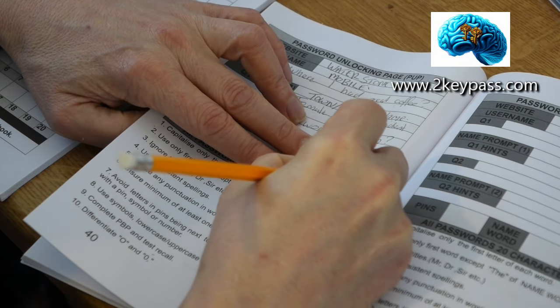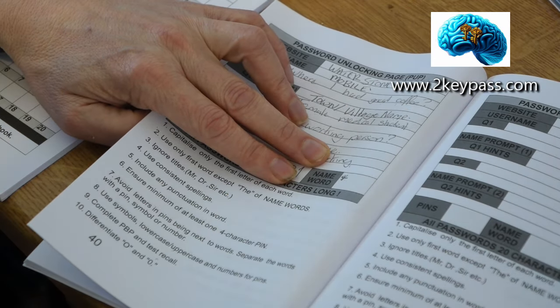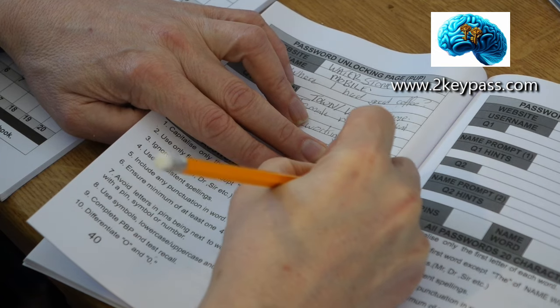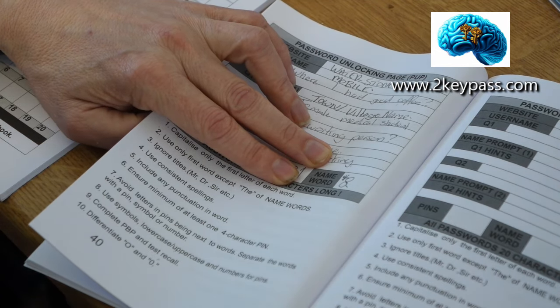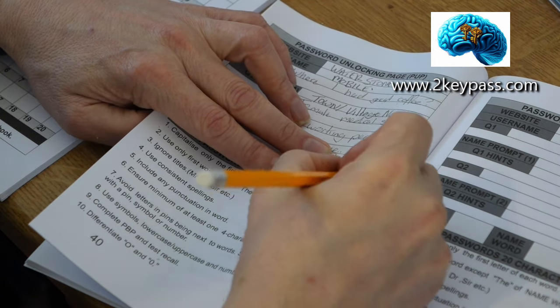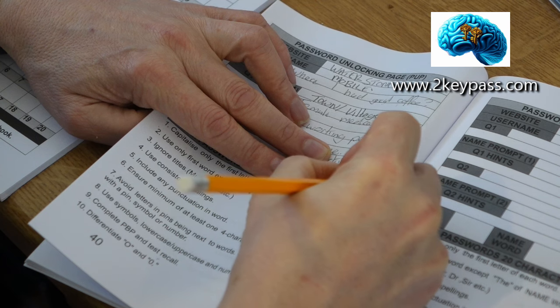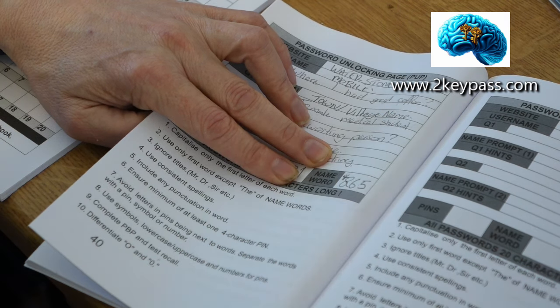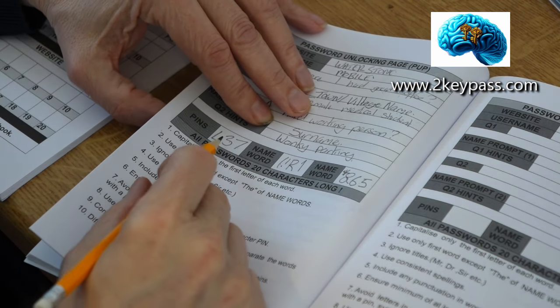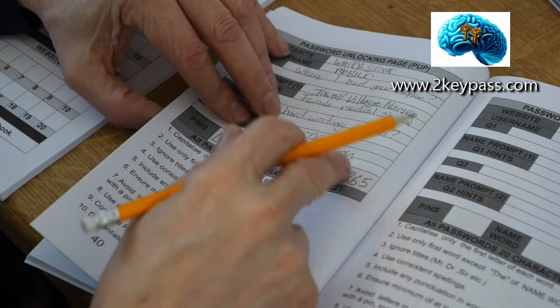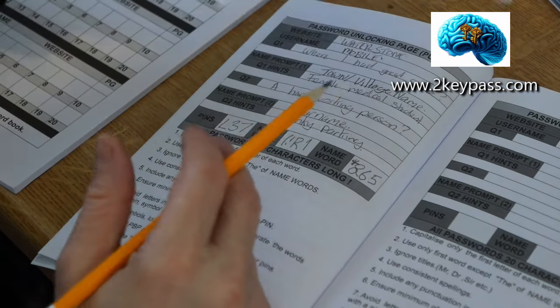That's a little star sign. That's an and sign. A bit crap at drawing that. And 65. Okay, so basically I've got my password now, so I'll just write it down on a scrap of paper.